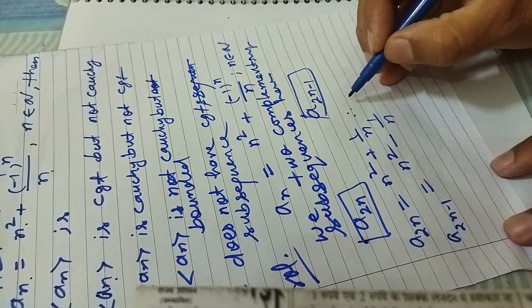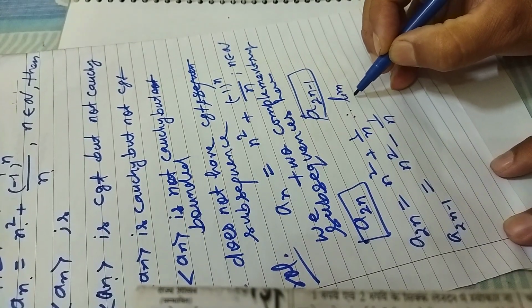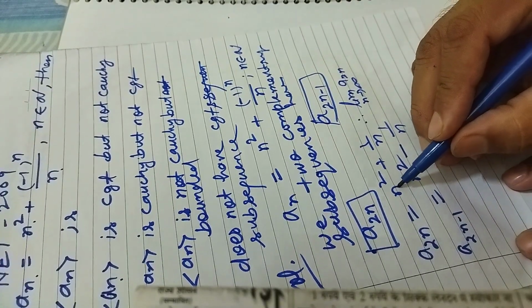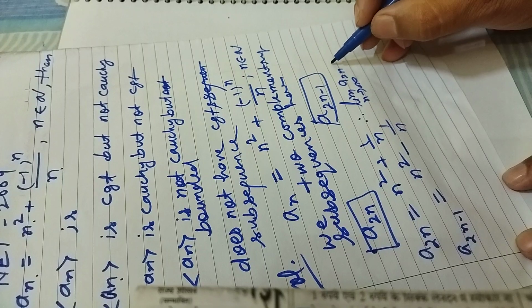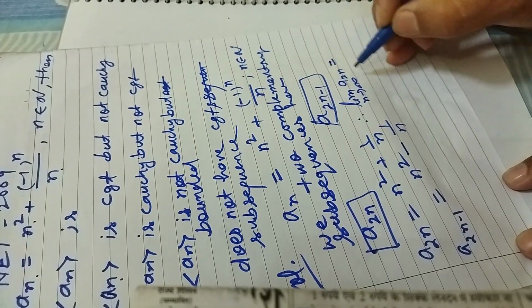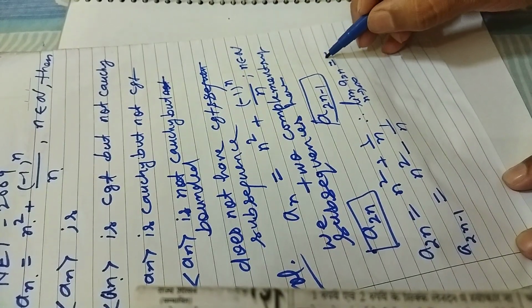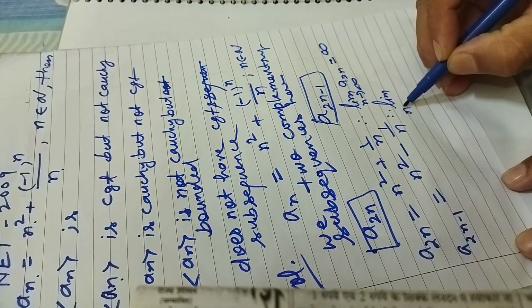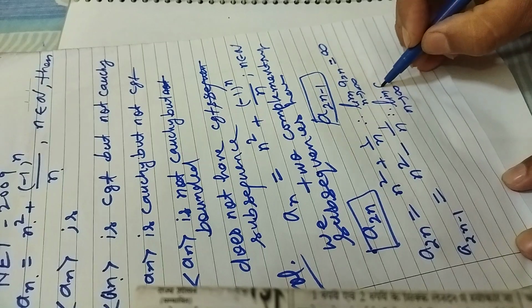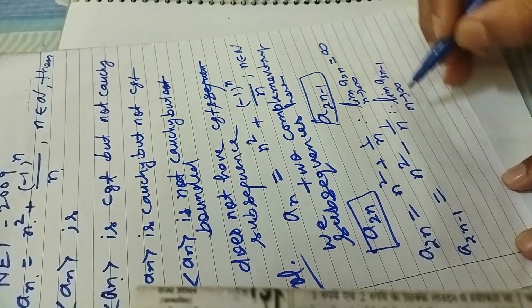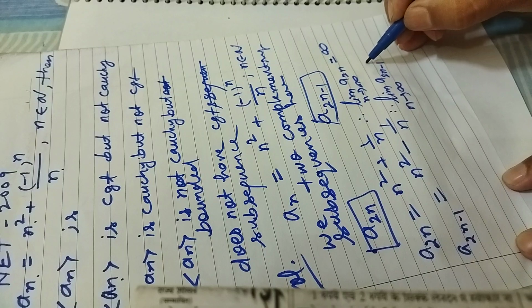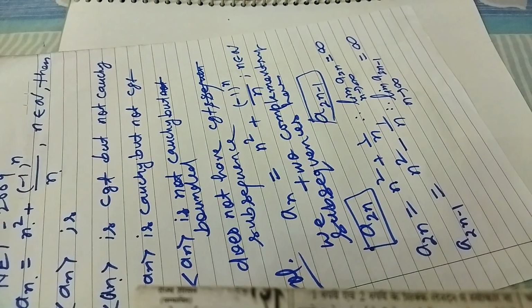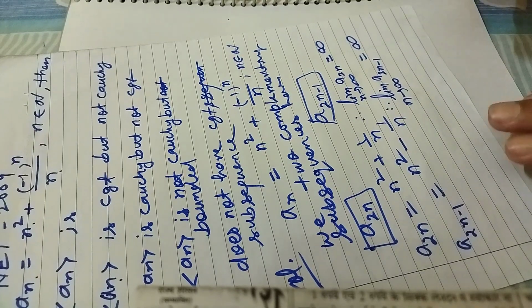Now find the limit as n tends to infinity of a_2n, that is equal to infinity, and the limit as n tends to infinity of a_(2n-1) is also equal to infinity.